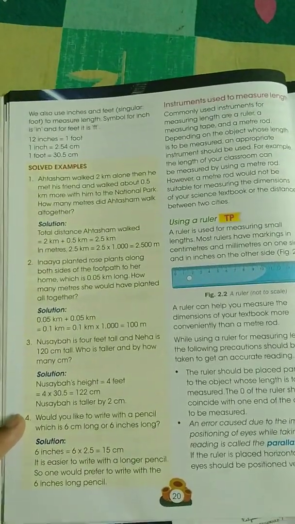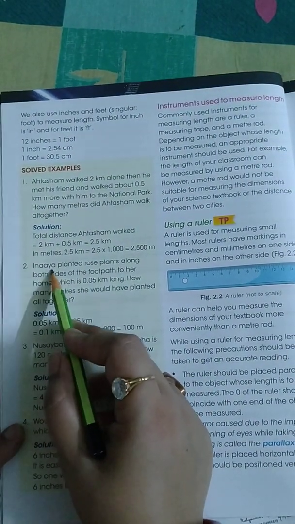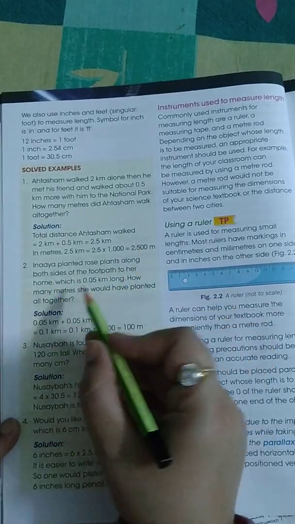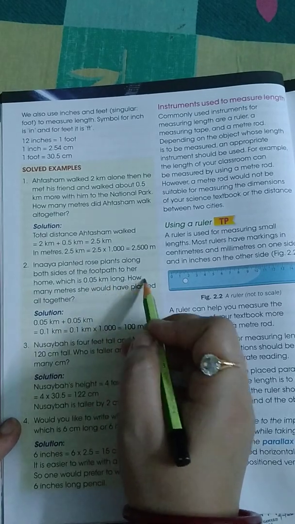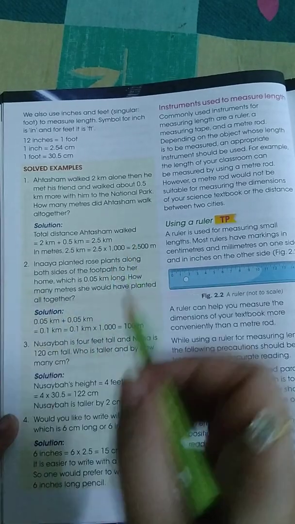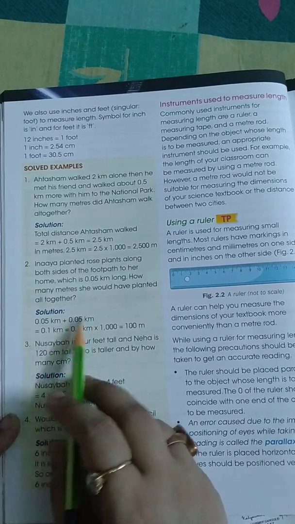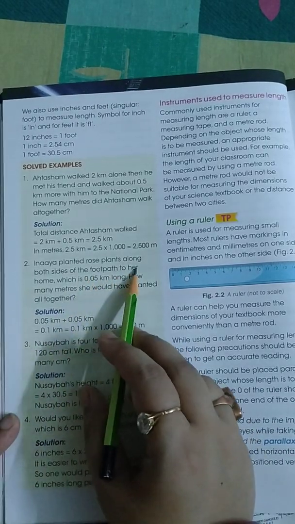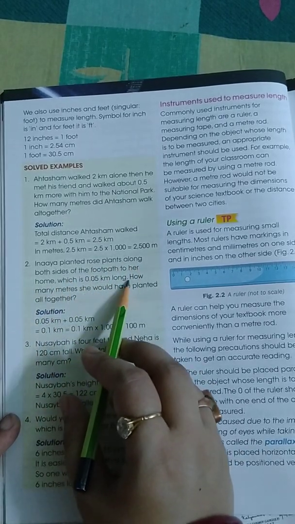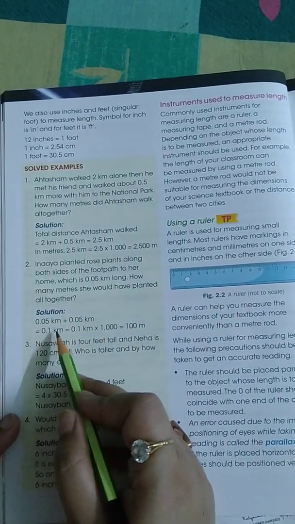Now see, some example is given. Question number 2 I am going to discuss. Inaya planted rose plants along both sides of the footpath to her home, which is 0.05 kilometer long. How many meters would she have planted altogether? See, 0.05 kilometer plus 0.05 kilometer, these two parts. If you add it, you will get 0.1 kilometer.